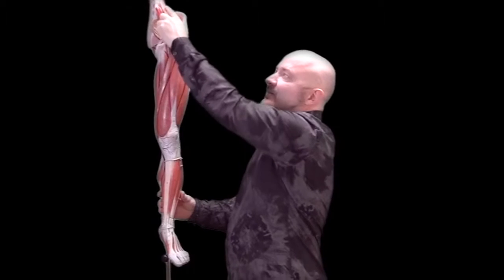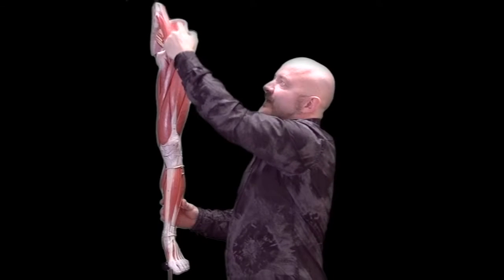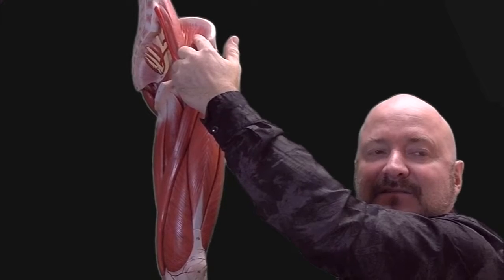And there are two muscles that flex the hip. Up here, this long one is called the psoas major. Psoas is spelled with a P, but you do not pronounce the P. The psoas major is right next to this muscle, which is flatter, and this is called the iliacus.